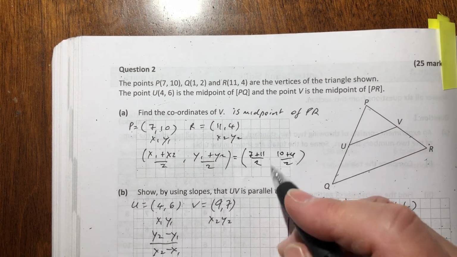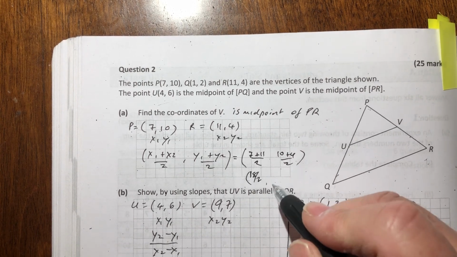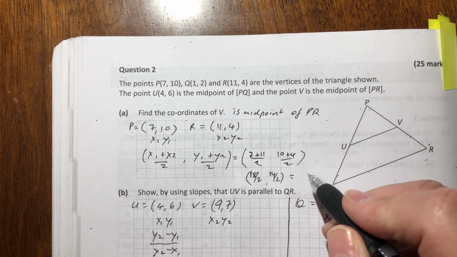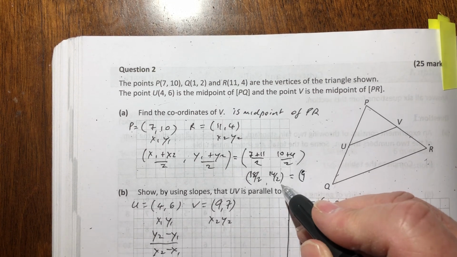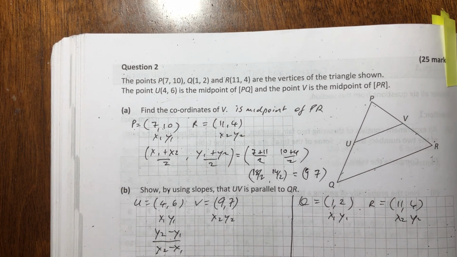So 7 and 11 is 18 divided by 2. 10 and 4 is 14 divided by 2. 18 divided by 2 is 9. 14 divided by 2 is 7. And there's your point V.